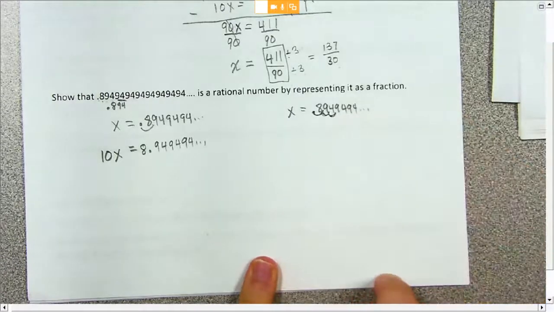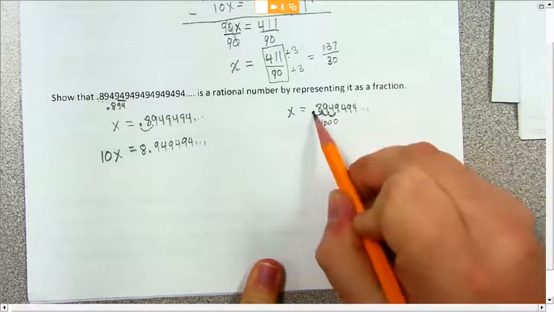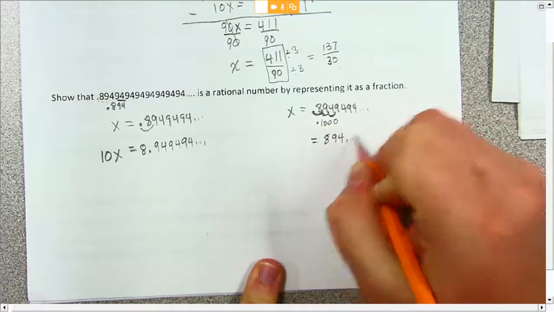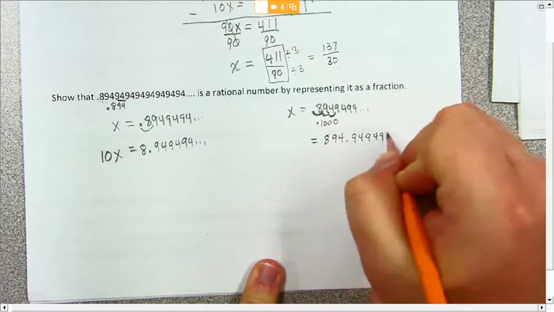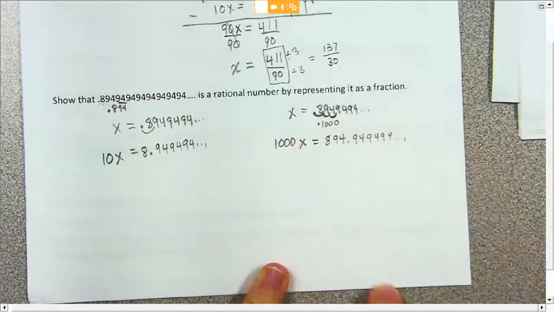So I'm going to multiply by 1 followed by 3 zeros, so 1,000 in this case. This is going to be 894.949494, and then this is going to be 1,000x.